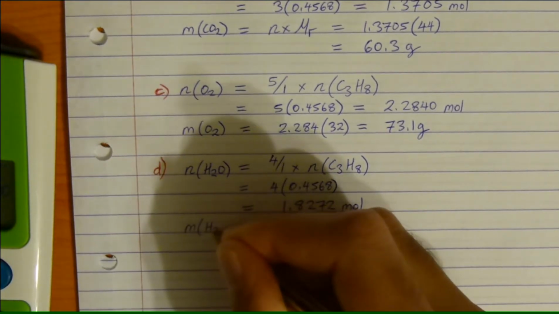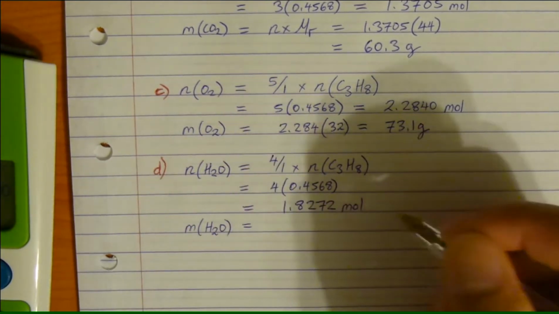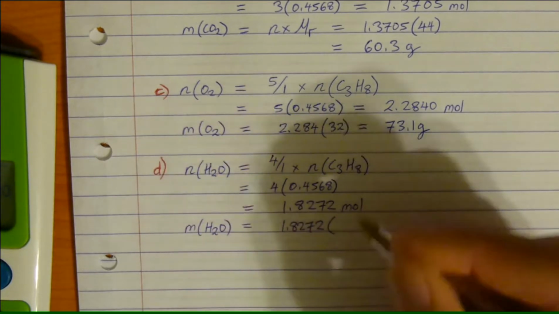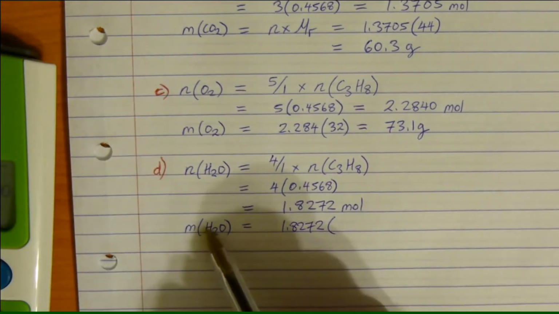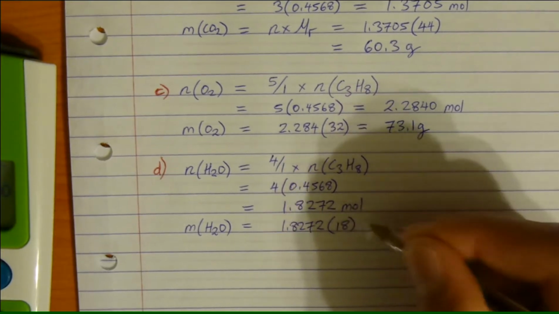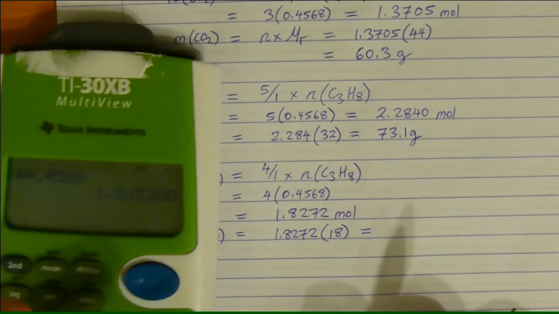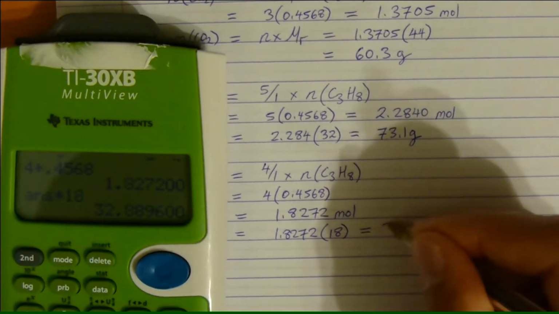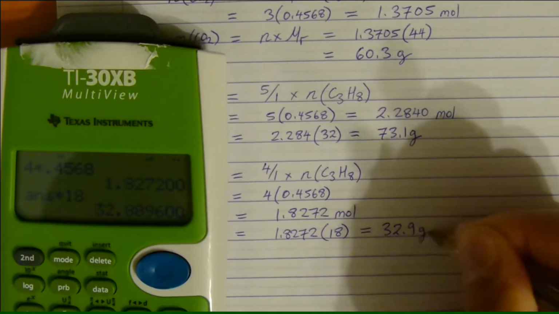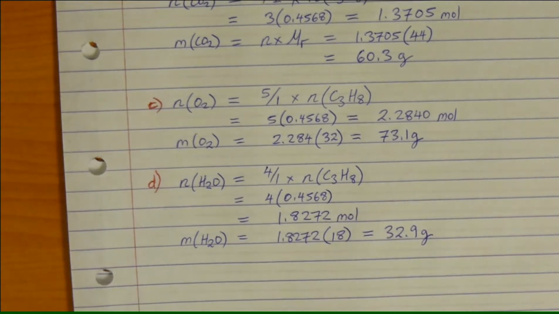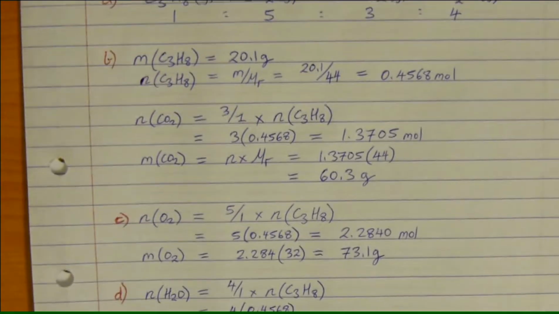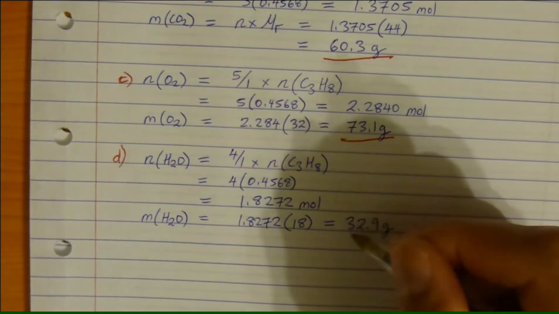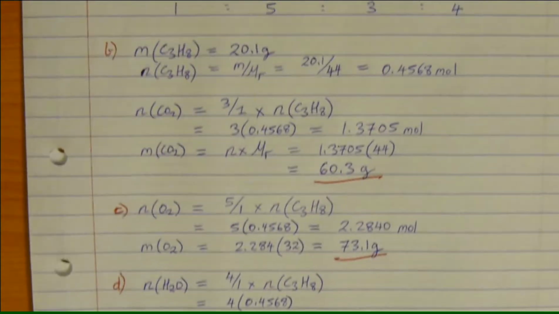mass of H2O is equal to the number of mole, 1.8272, times the molecular weight of water, hydrogen, so there's two of them, so 2 plus oxygen, so it's 18. So multiply this by 18, 32.9 grams. Okay guys, so there are the solutions to parts B, C and D. Alright, and now for the final part of the question.